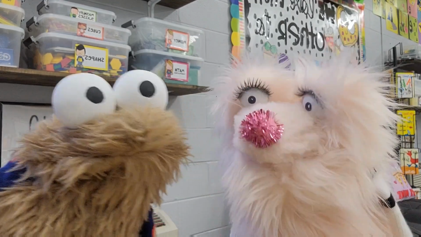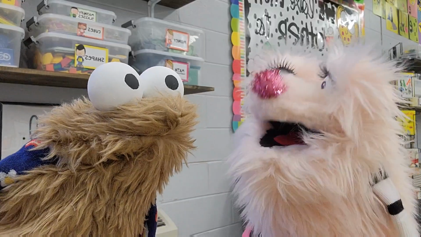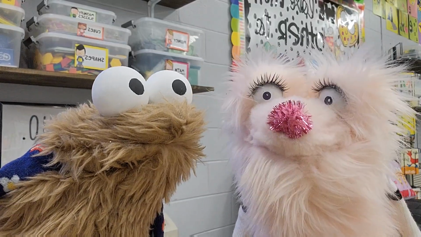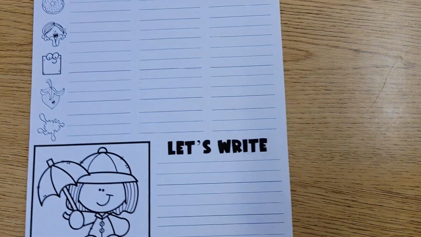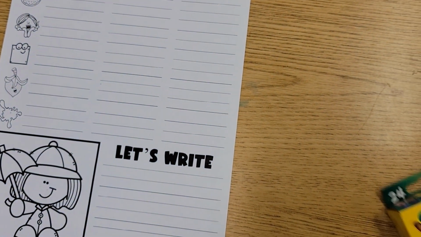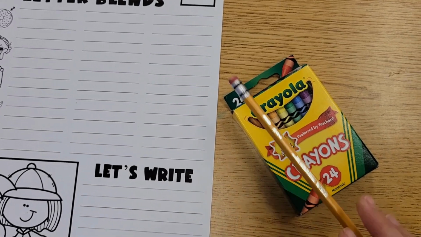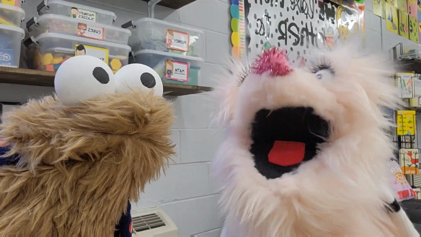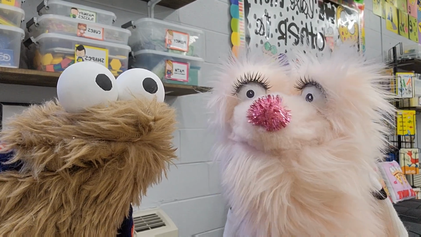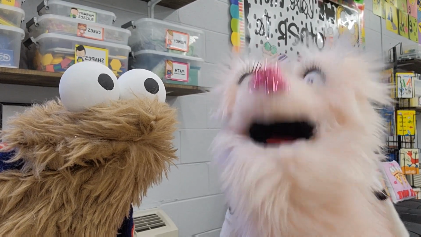Now, today we're going to work on the other three-letter blends that we will be working on all week. You are going to need your worksheet, crayons, and a pencil. Today we're just going to introduce all of the three-letter blends.